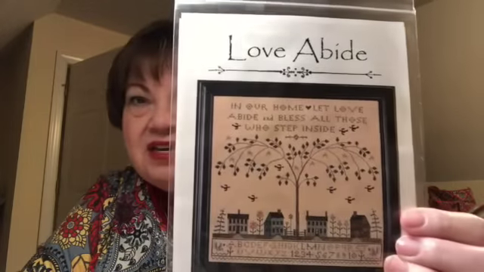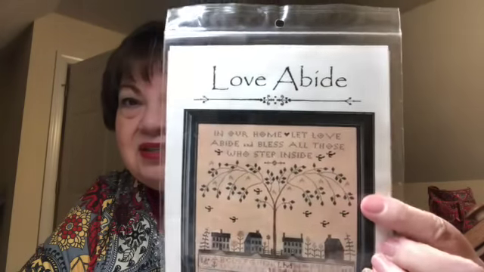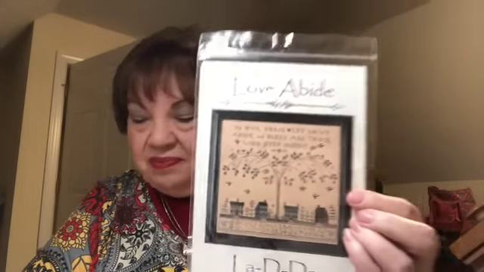I've stitched one of my prompts so far today, and it was my Bingo prompt, and that was the one where I had to stitch on something with a bird. And sure enough, I did love Abide, because look, it's got several birds all through it. I finished all of the words and the bird on the end.